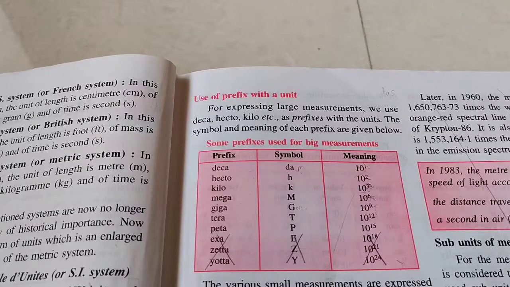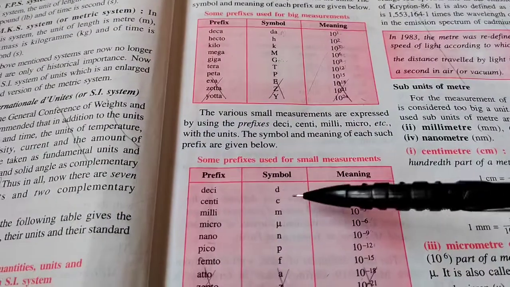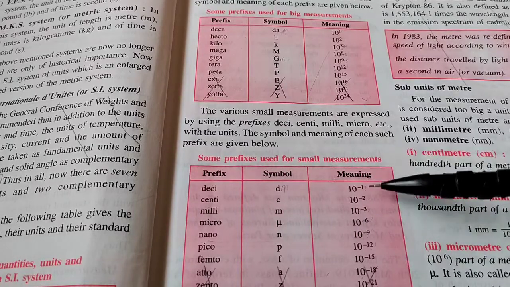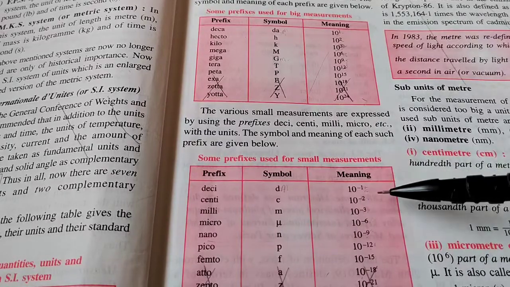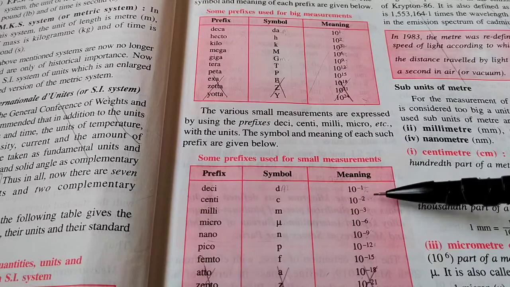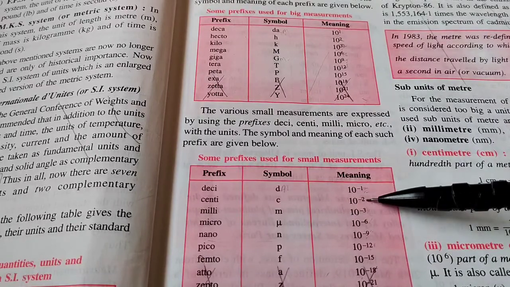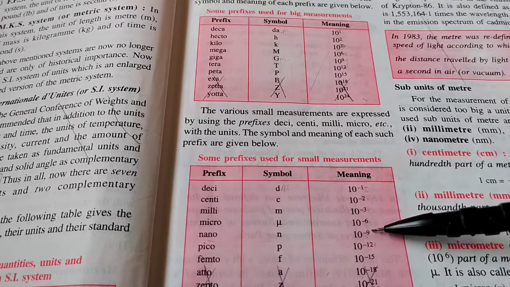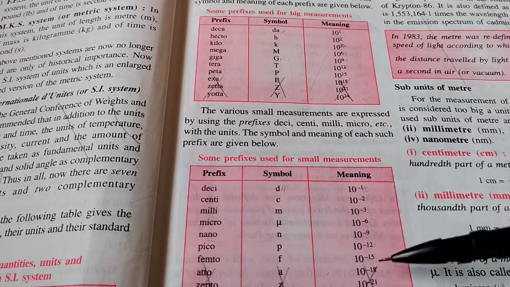On the other hand, for the smaller units, we have decimeter, that is d, and then write the meter symbol m. It is 1/10th of a meter. Centimeter is equal to 1/100th of a meter, or you can say that 1 meter is equal to 100 centimeters. Millimeter is 1/1000th of a meter. Micrometer is 1/1,000,000th. Nanometer is 1/1,000,000,000th, and so on.